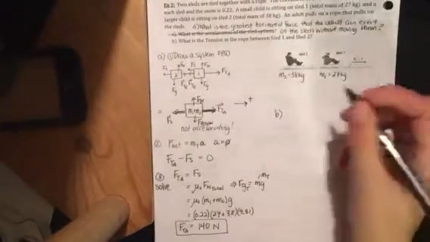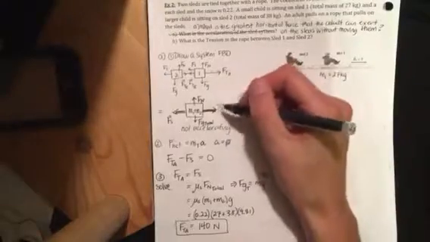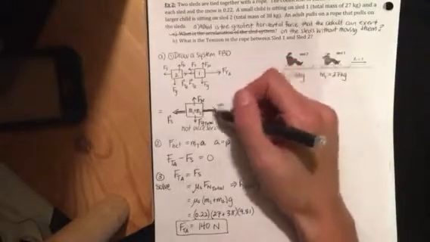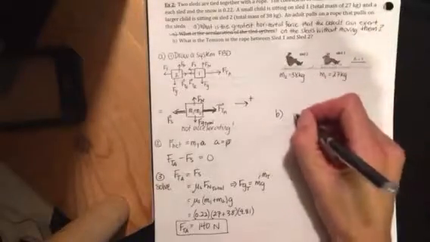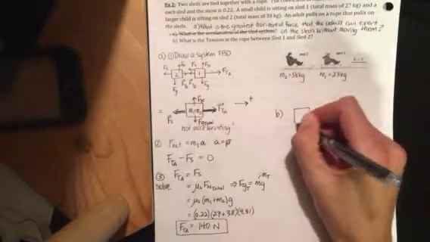Part B, what is the tension in the rope between sleds 1 and 2? Because we're looking for the tension force, and because it becomes eliminated in the system diagram, we're going to look at one sled at a time.